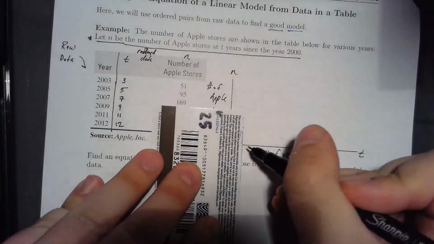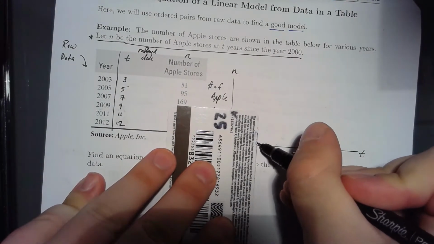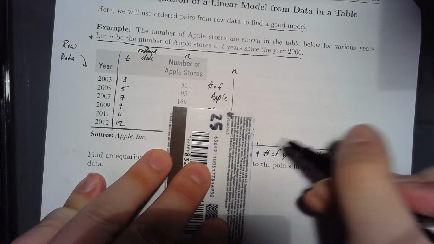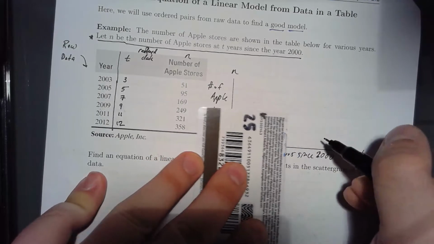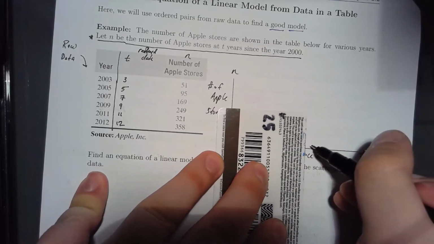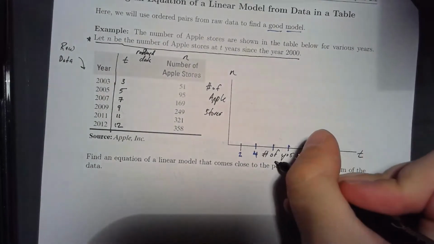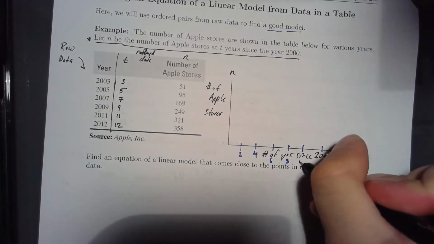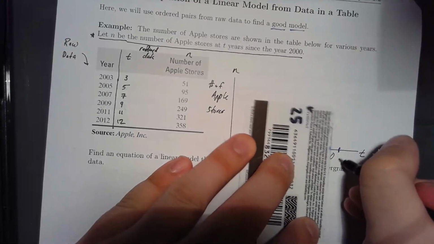So 0, 2, 4, 6, 8, 10, 12. I'm going to go one more, 15.